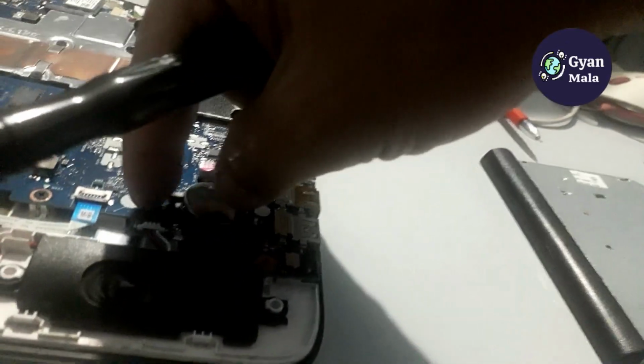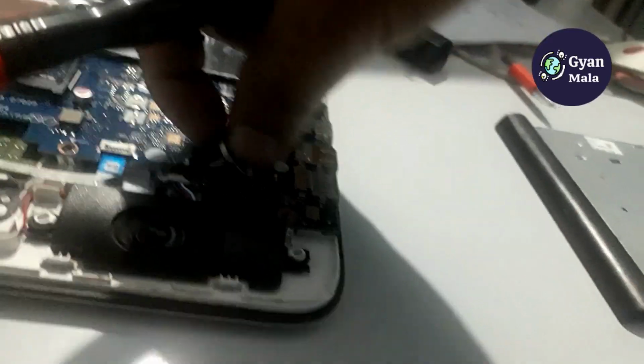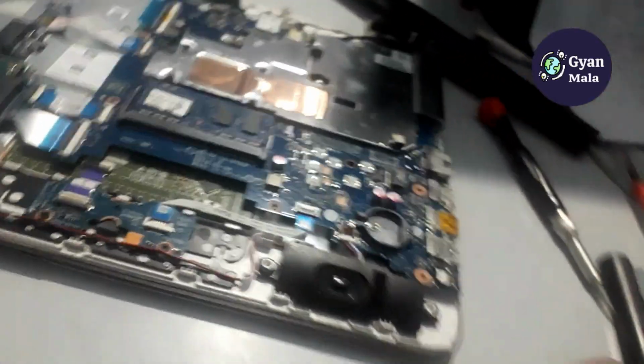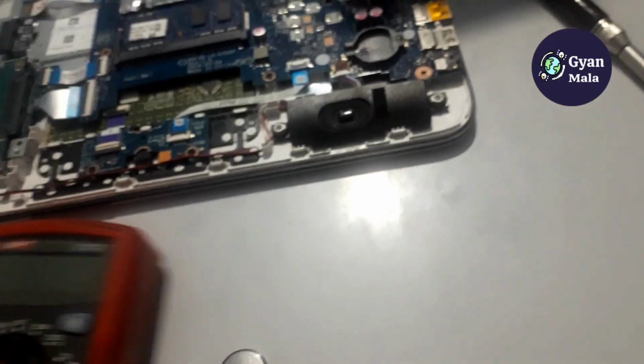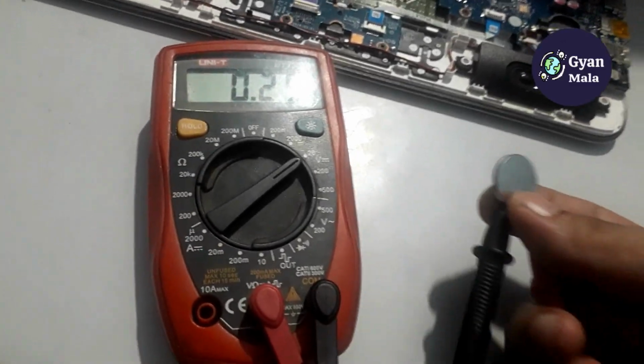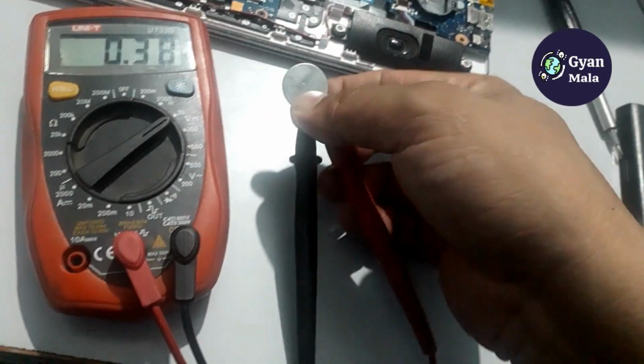Yes, this is the CMOS battery. You can check it. Check it with the meter. This is just 0.28 volts, so it's the common CMOS setting problem.